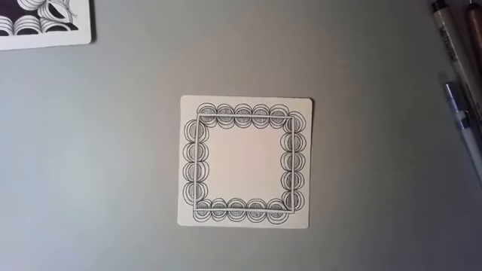I think that this is such a great way to emphasize a pattern that you've played with in a million different ways. You use it all the same ways. An easy way to mix it up is to make it into a border.